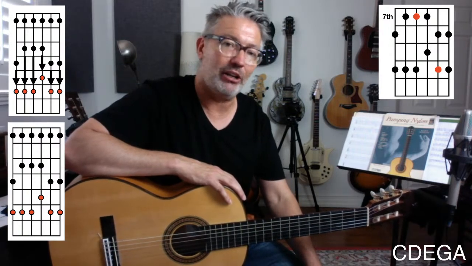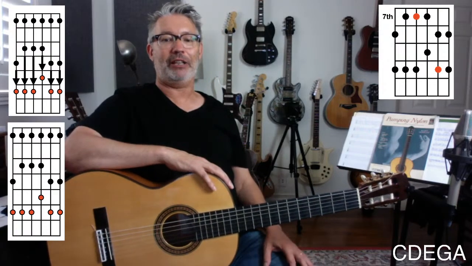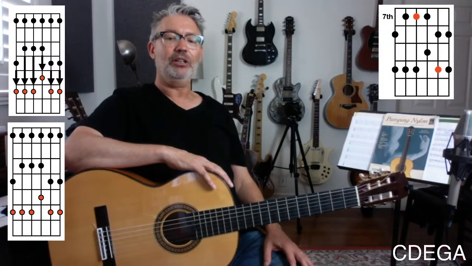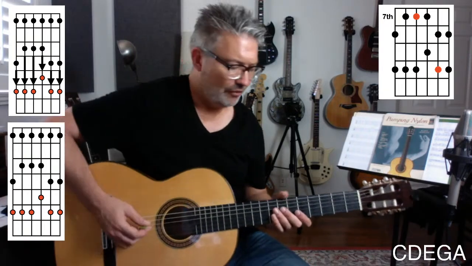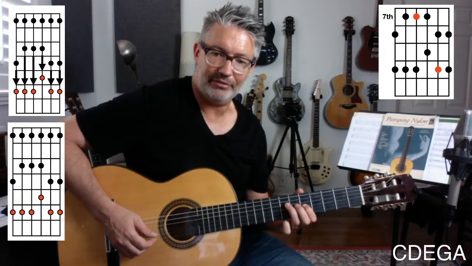It's a very Frank Gambale way to look at things. Frank Gambale's picking thing is very economical. So if you're going from like the fourth string to the third string, then you would pick down down.